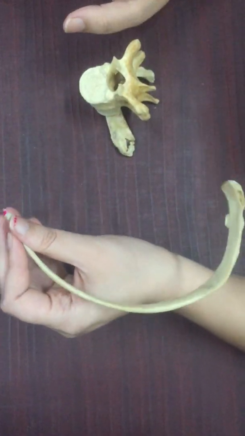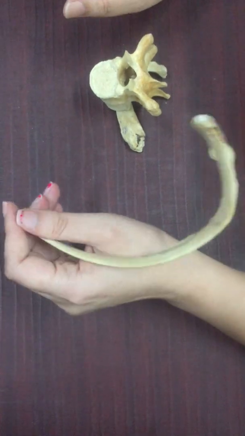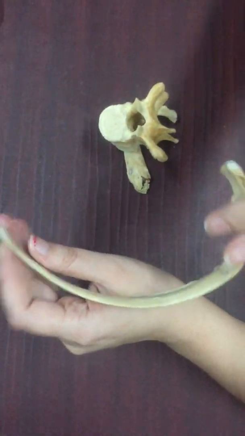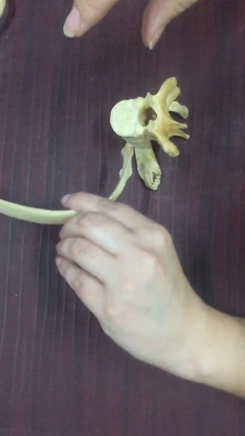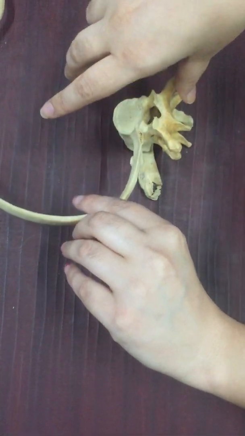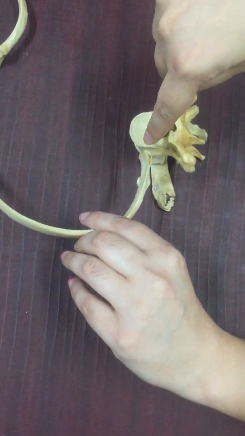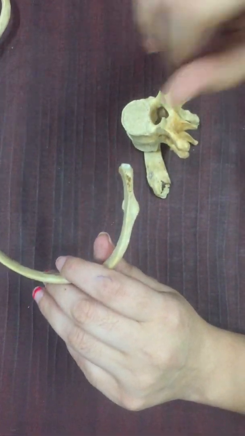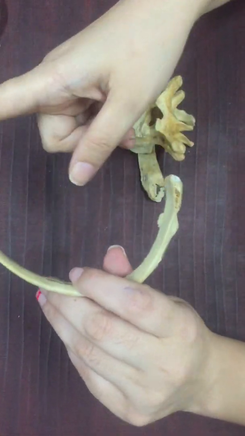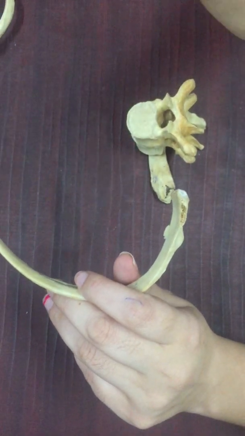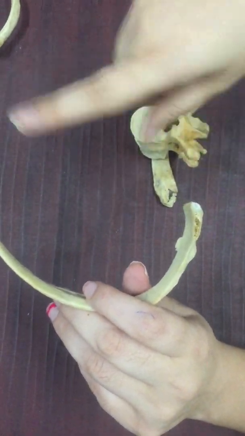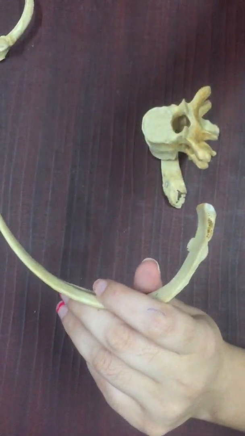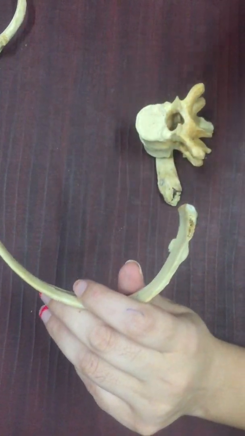And the last two, 11th and 12th, are the floating ribs. Floating means the anterior end is free and the posterior end articulates with the vertebra. So it is only a vertebral rib, right? So the first 7 true ribs are vertebro-sternal ribs, 8, 9, 10 are vertebrochondral ribs, and 11 and 12 are the vertebral ribs, right?